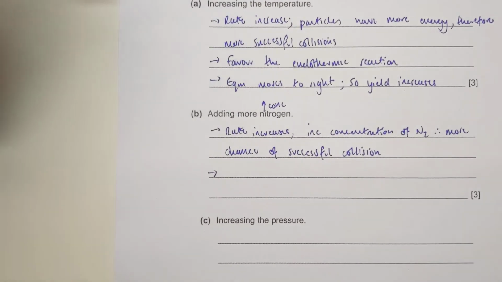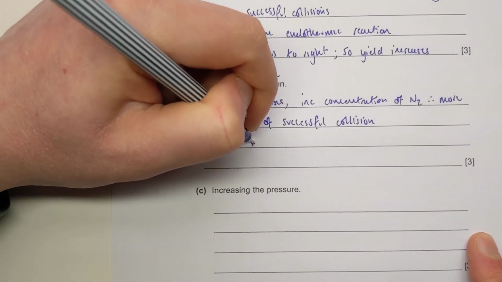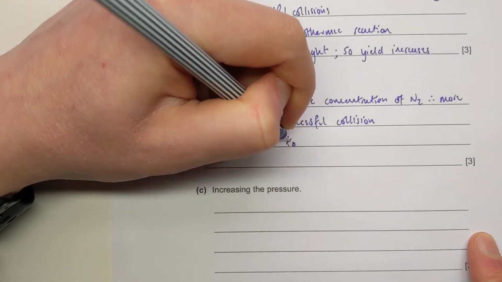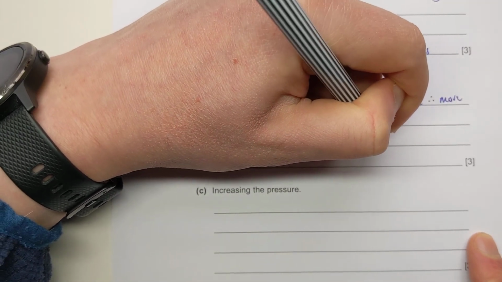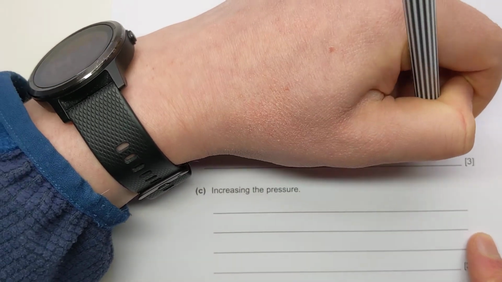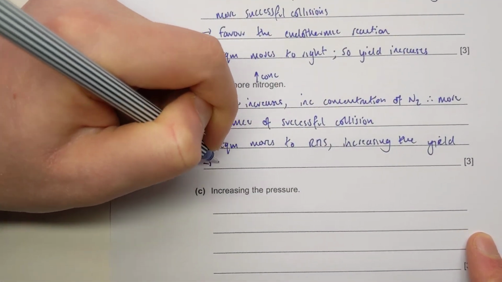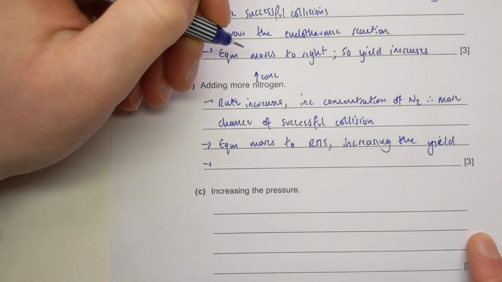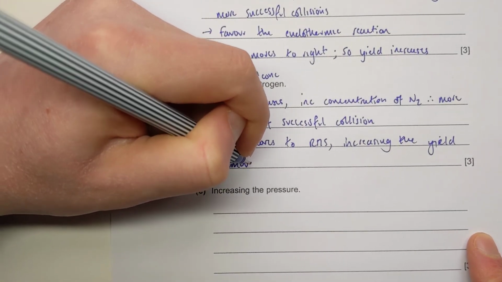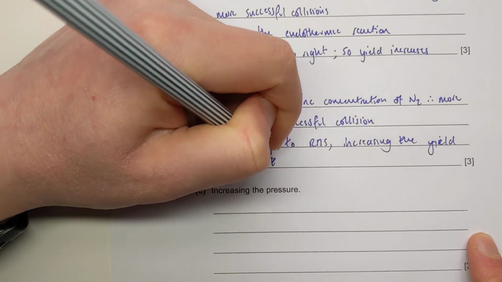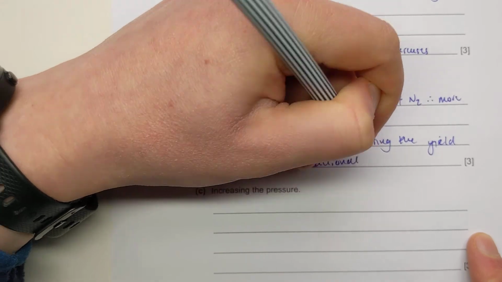So how I put that in this case is equilibrium moves to right hand side, increasing the yield. Your justification for that would be just this removes the additional nitrogen.